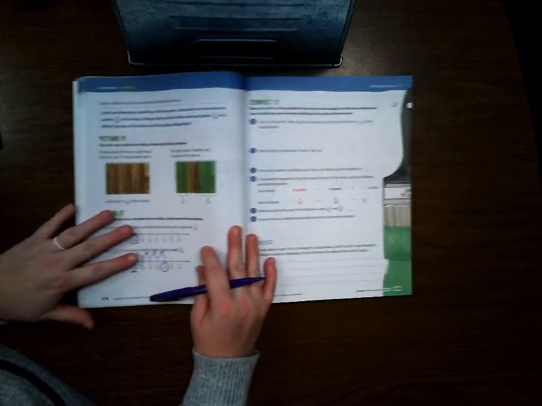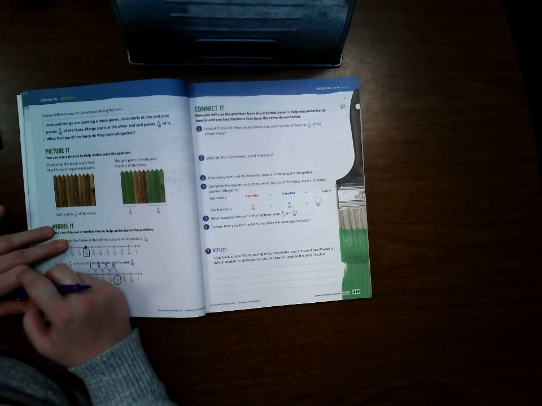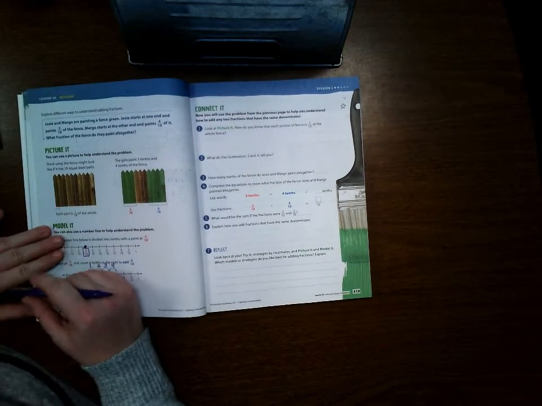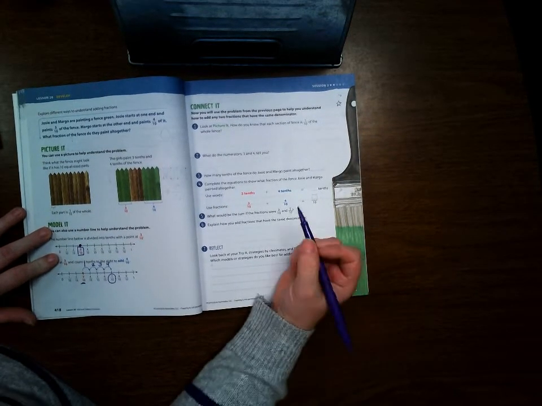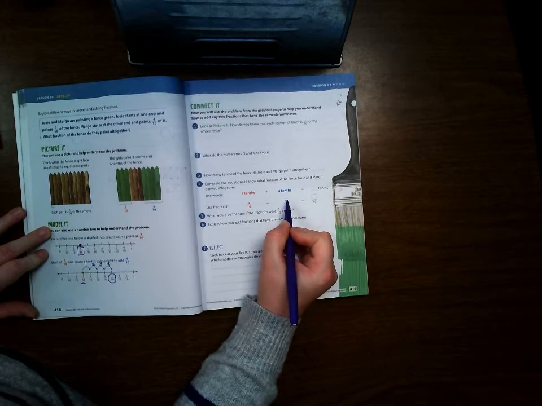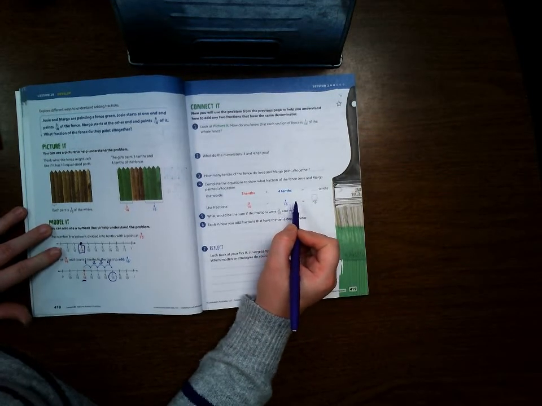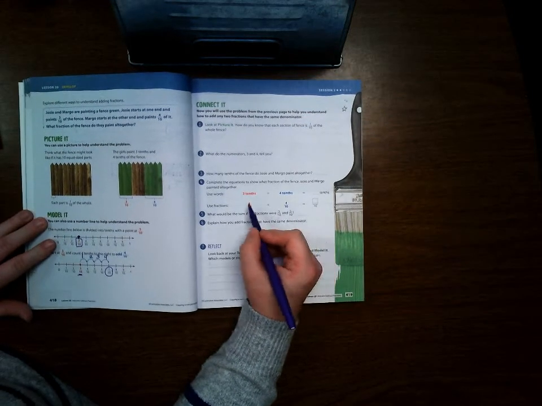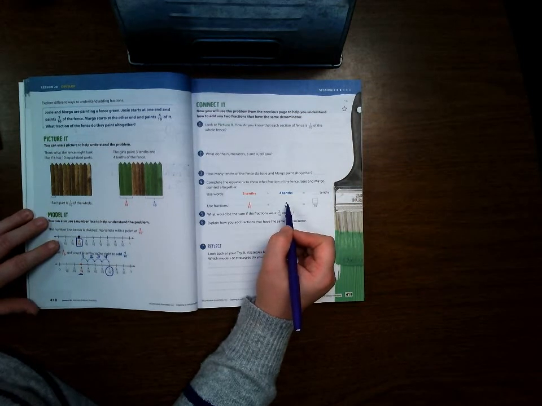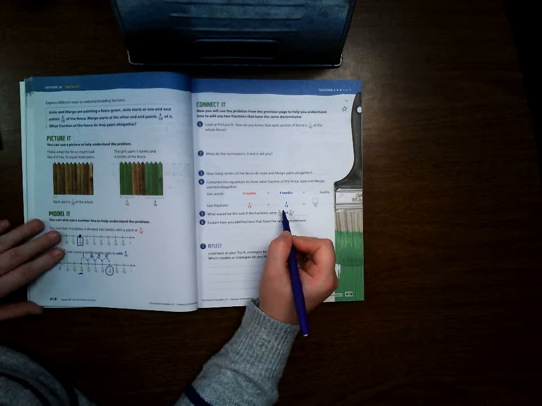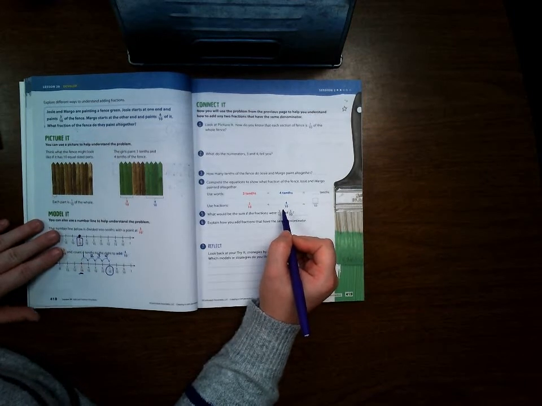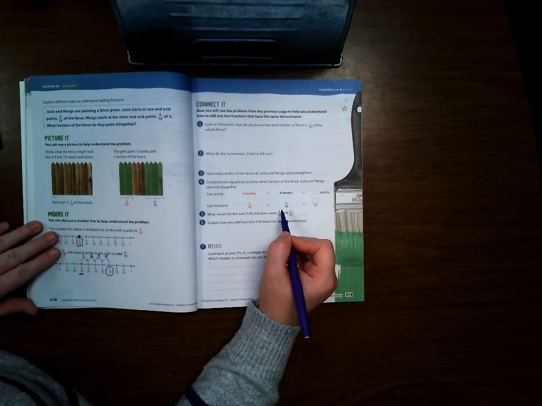Okay, let's take a look at page 419. So the main thing on page 419 is that you know that the 3 and the 4 are numerators, and the numerators are telling you the shaded part or the colored part, and that the 10 on the bottom is a denominator, and it's how many pieces of the whole there are, so how many fence posts there are.